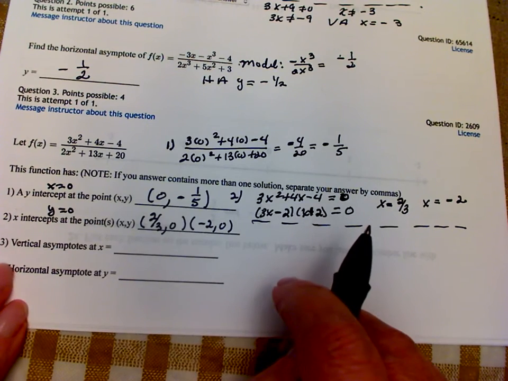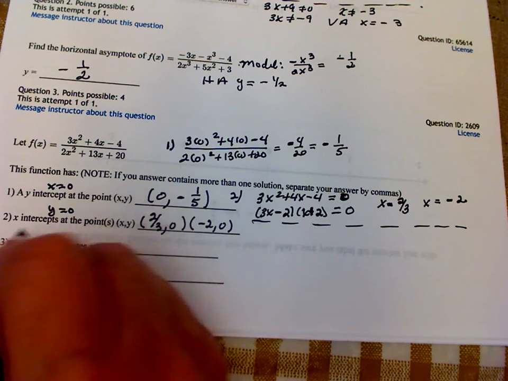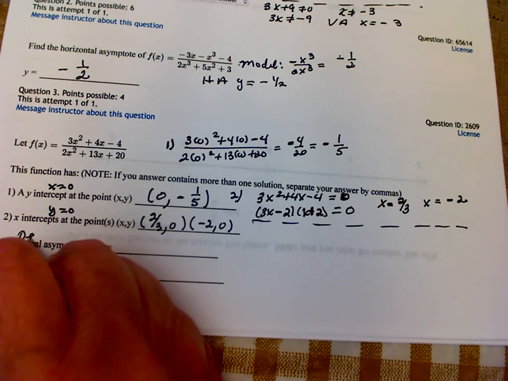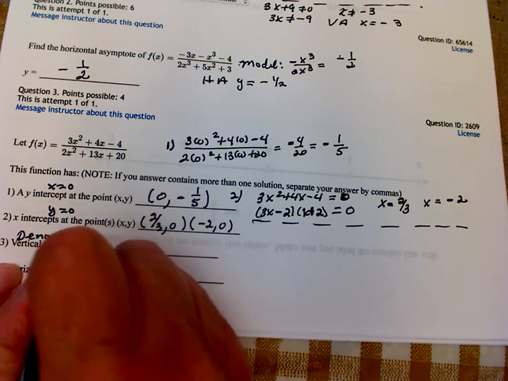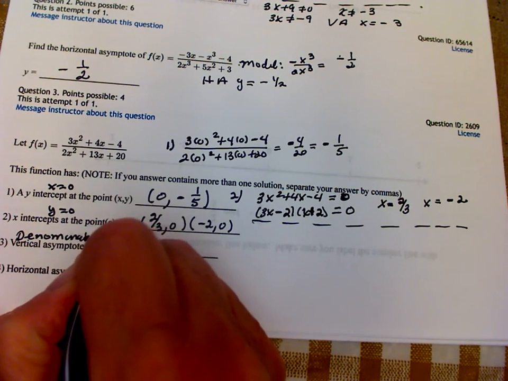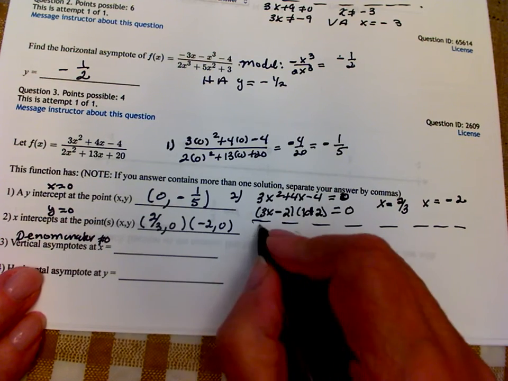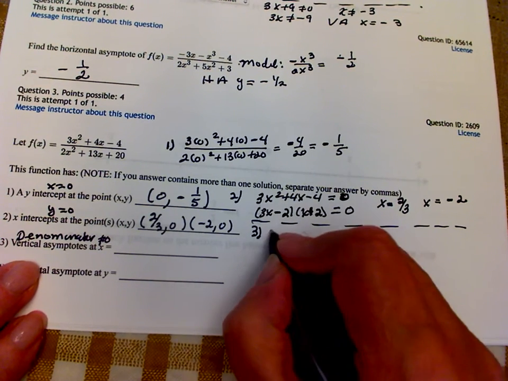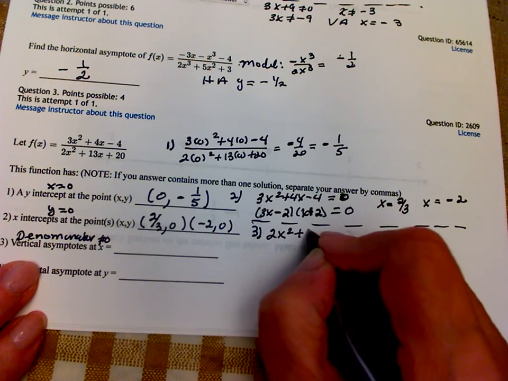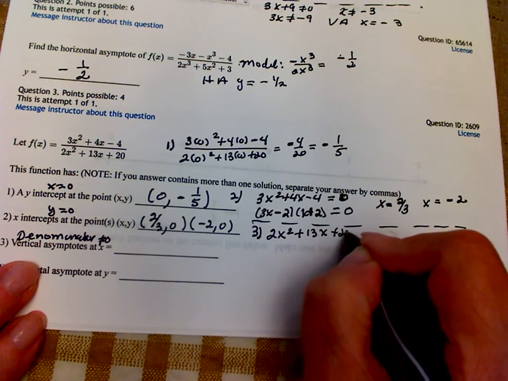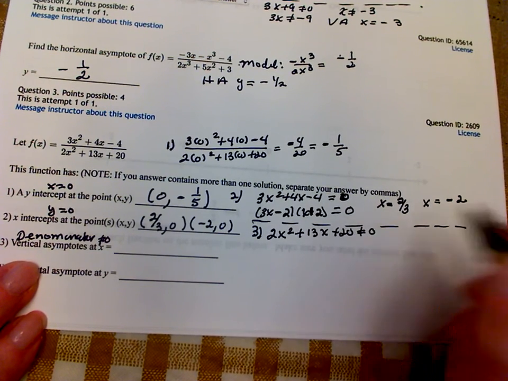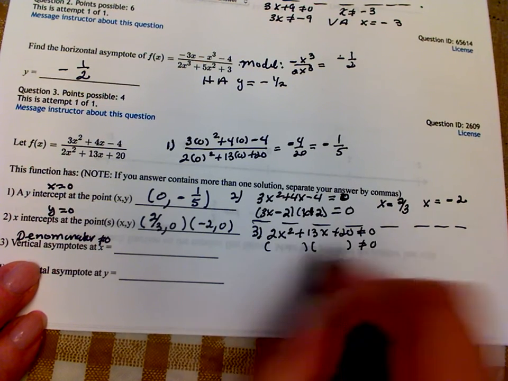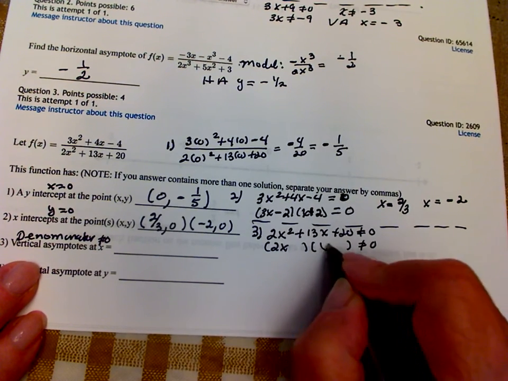Vertical asymptotes is where the denominator can't be 0, so they're zeros of the denominator. And so problem 3, the denominator would be 2x squared plus 13x plus 20, and that can't be 0. This is 2x and x.